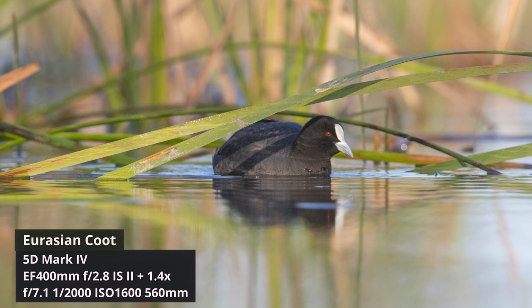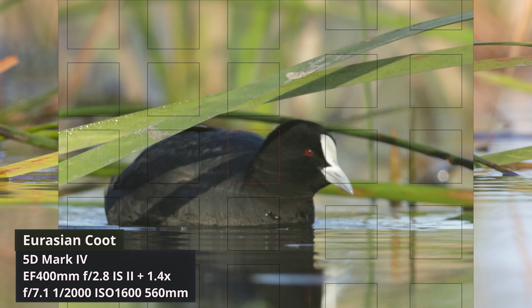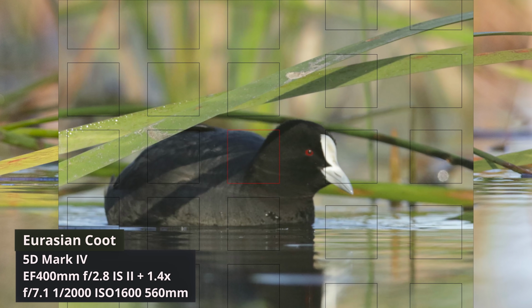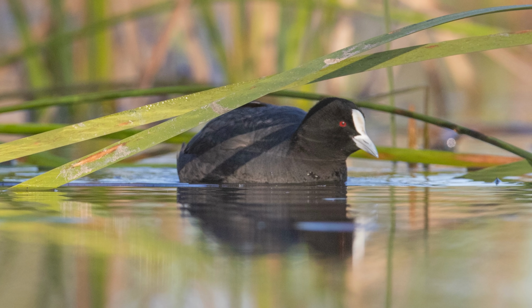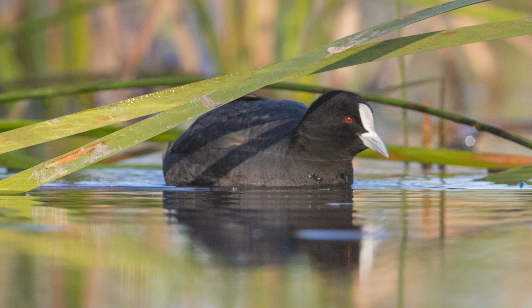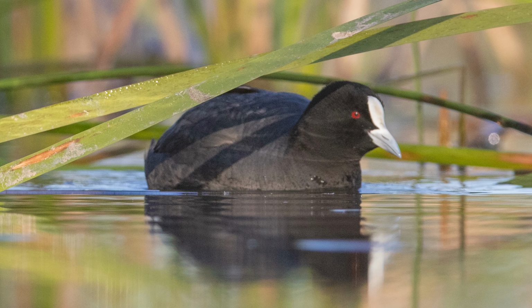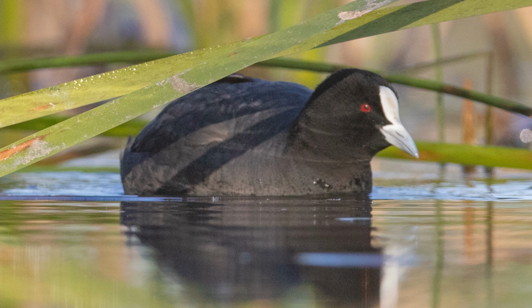I was photographing this coot as it came through the reeds. Now I've put the focus point on the bird, I've tracked the bird, the shutter speed was really high, I've taken a photo, and when we review the image, we see that the bird is completely soft, but the reed just above the bird is sharp. So for whatever reason, the camera actually focused in front of the bird, even though the focus point was on the bird.